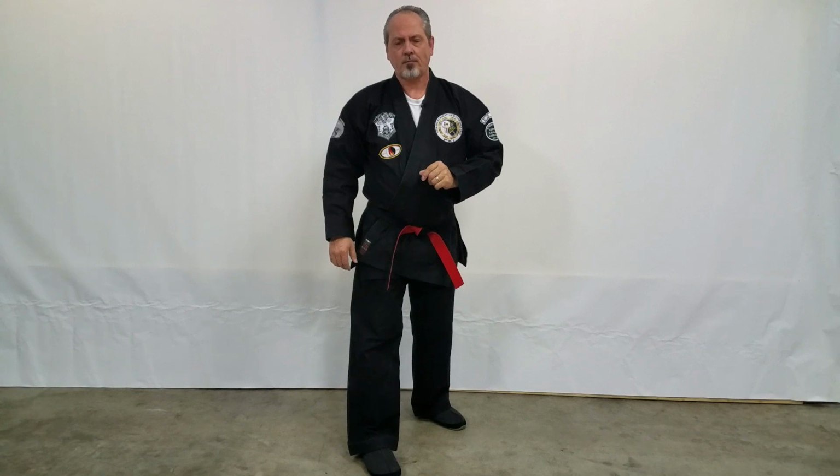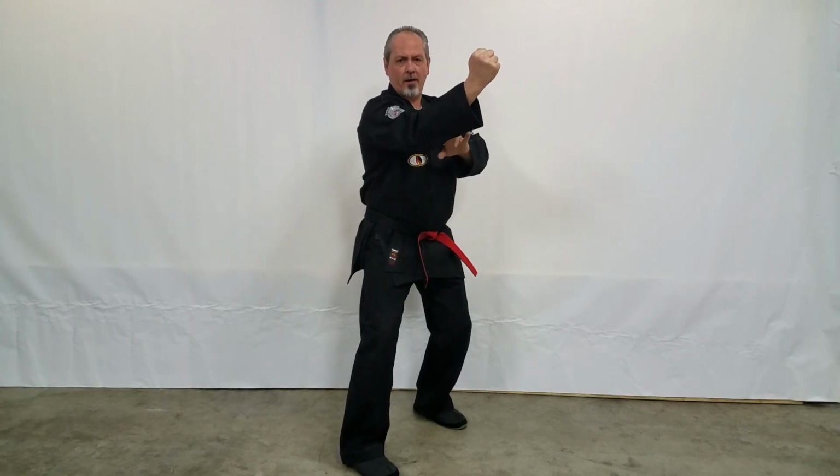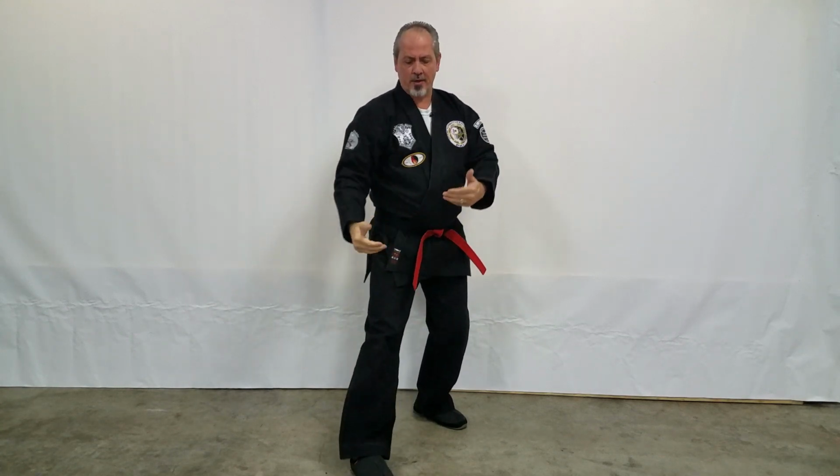It retards that incoming motion, if we want to say that. Now as I draw back to my transitional cat stance, I'm not telling you how to execute the technique, I'm telling you how to utilize the universal pattern in a very simplistic way to teach and realize proper lines and actions of motion.